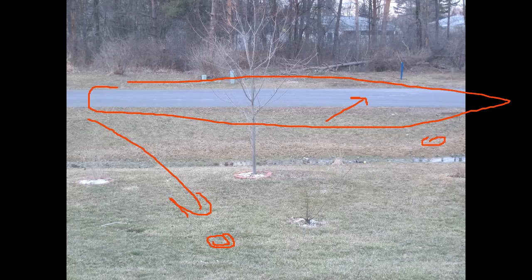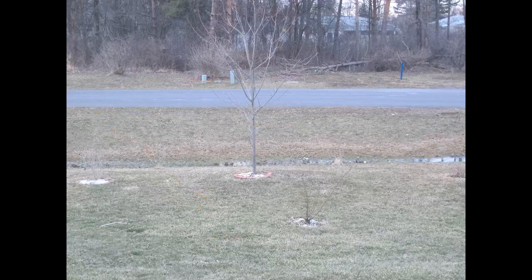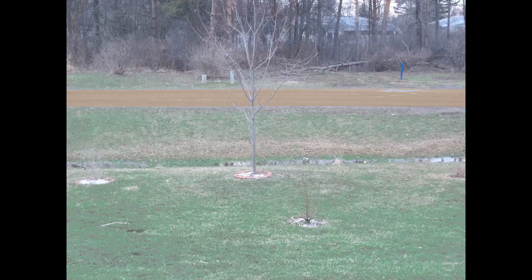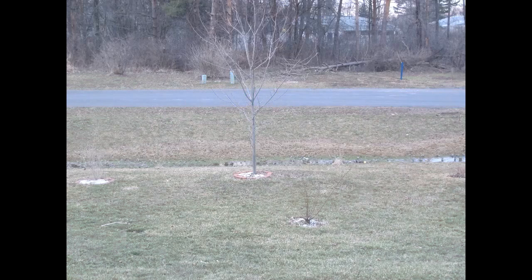So here's the before. Whoops. Let me clear the whiteboard. Here's the before. Here's now the after. Notice there's a big difference in tone. There's a big difference in color values. And it was all done with local edits. I'm only locally editing certain pieces of a photo. So I edited the grass. I edited the road. Here's the before again. Here's the after.